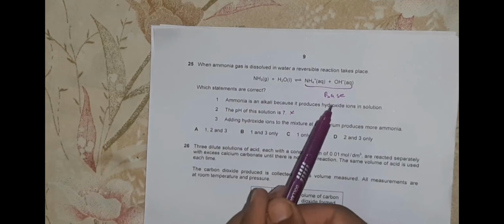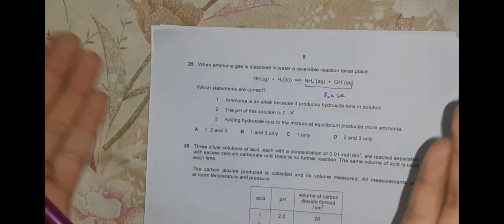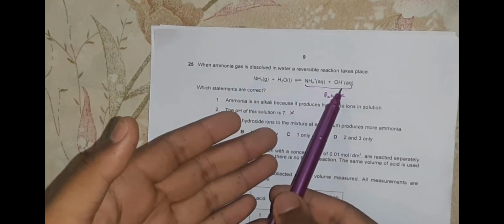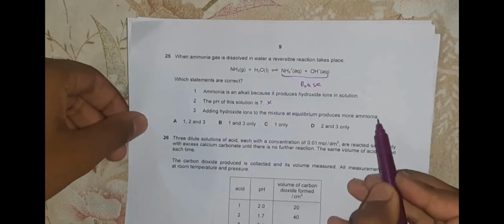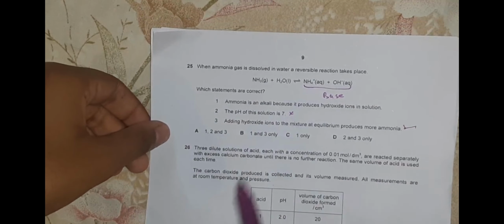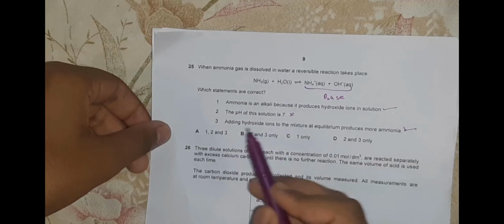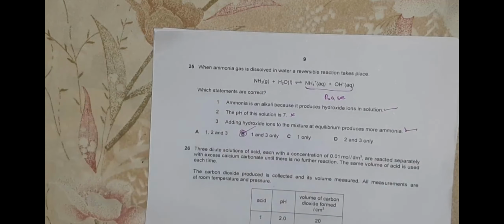Adding hydroxide ions to the mixture would produce more ammonia. It is just like the previous question on equilibrium: when we add more hydroxide ions, this side of the seesaw gets heavier, and the equilibrium will push to the left to balance. So when hydroxide ions are more, ammonia will be produced more. So this is also correct. And ammonia is an alkaline gas, so 1 and 3, B is the correct answer here.